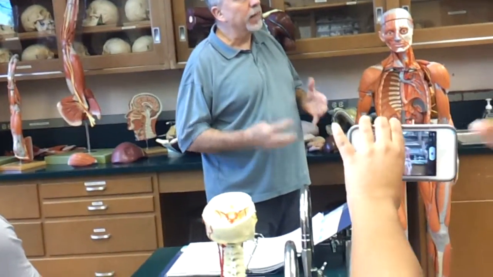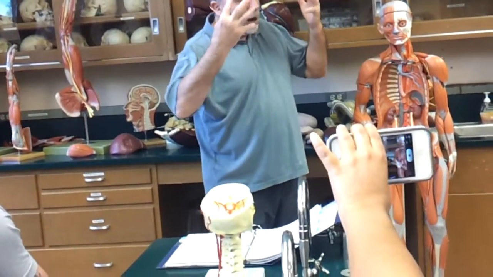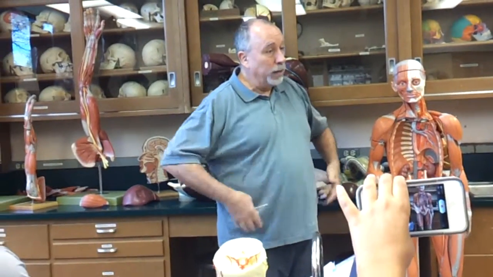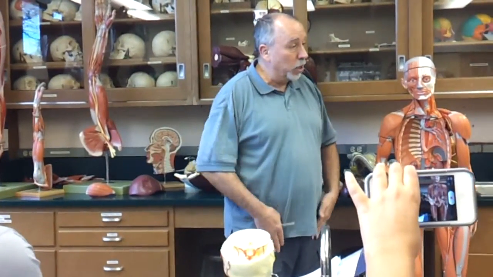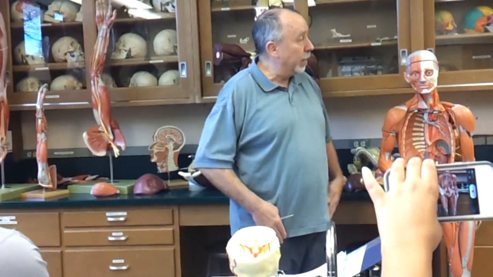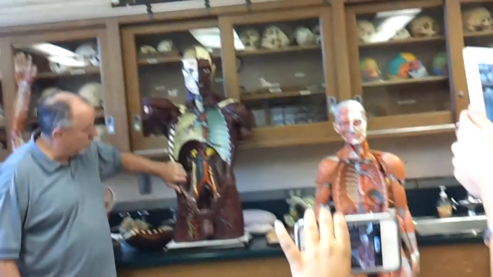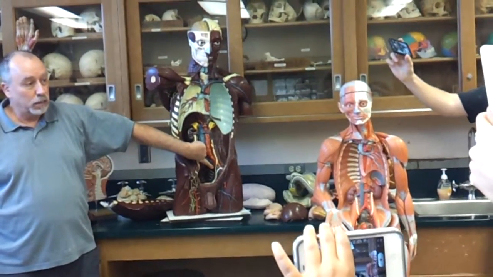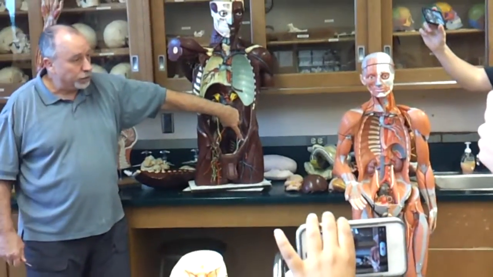Now, the common iliac now branches. One branch stays in the pelvis and goes to the bladder, the uterus, and all that. That's the internal iliac. One stays on the outside and is going to go into the anterior thigh, and that's the external iliac. So as you look at this, you can see where it branches right here. So this one that stays in the pelvis is the internal iliac. This one out here is the external iliac.